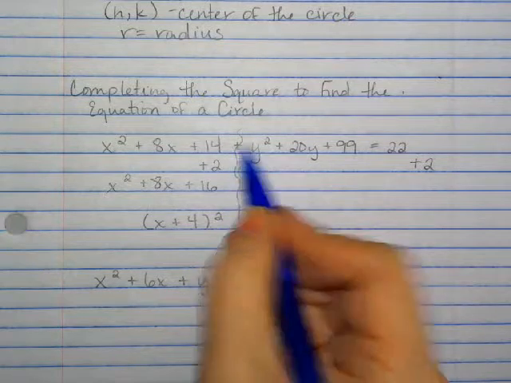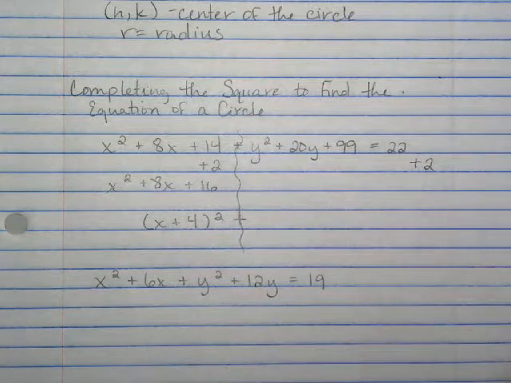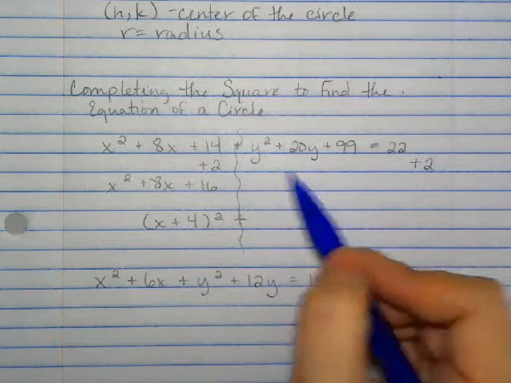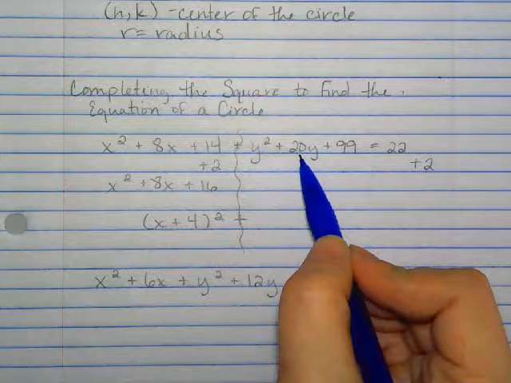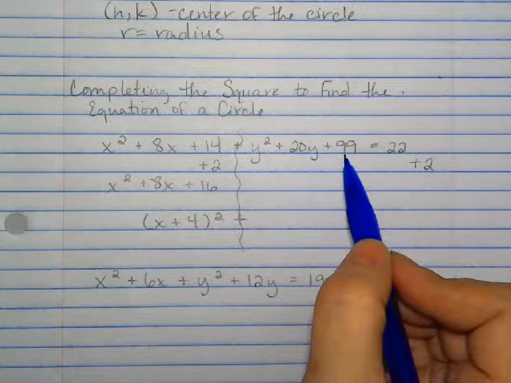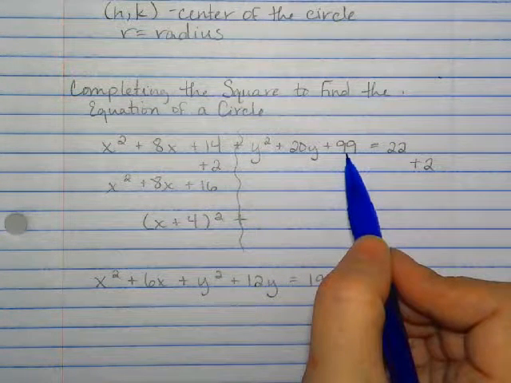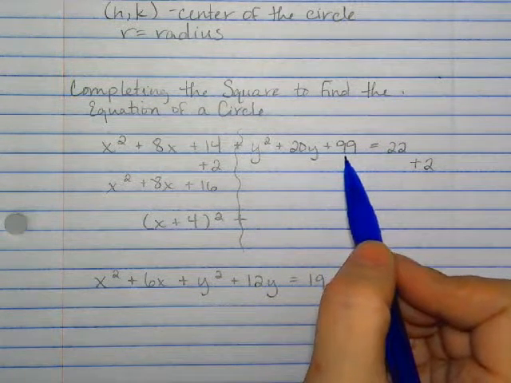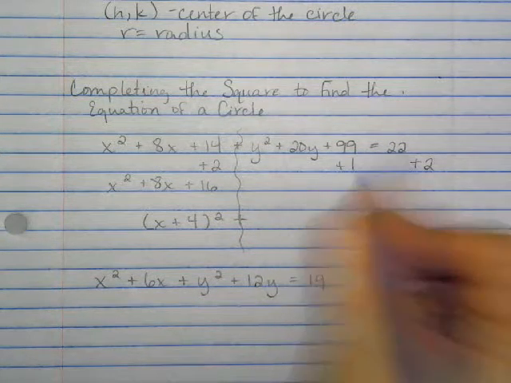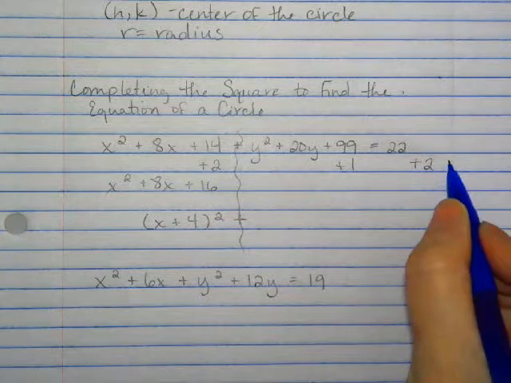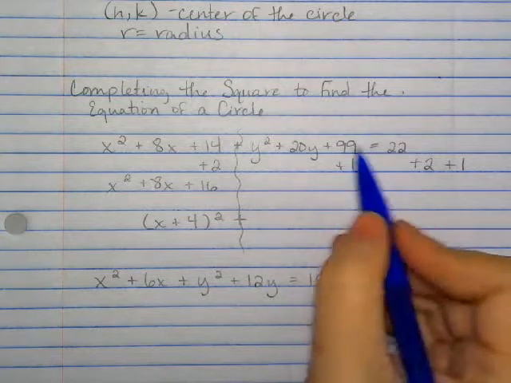I'm going to drop down this little plus sign here. And then I'm going to do the same thing on the other side. Half of 20 is 10. 10 squared is 100. So I need this number to be 100. So what do I add to that one? 1. And then I add it to the other side of the equal sign as well.